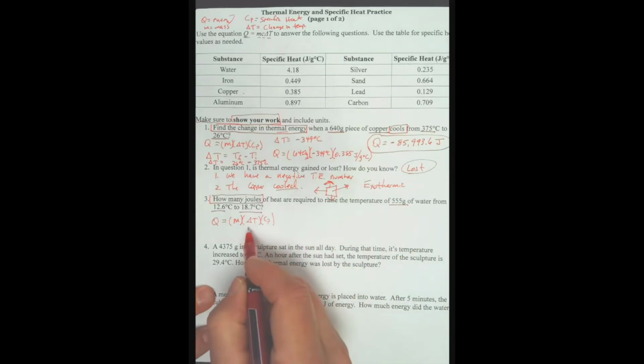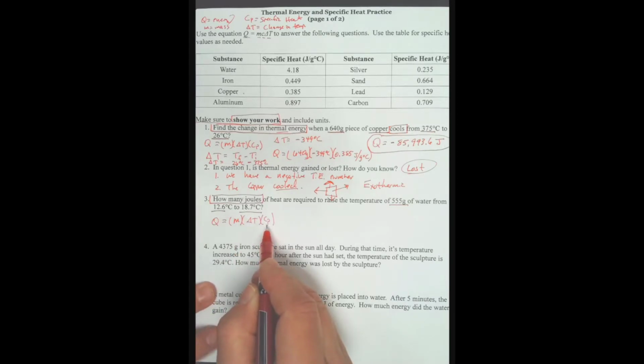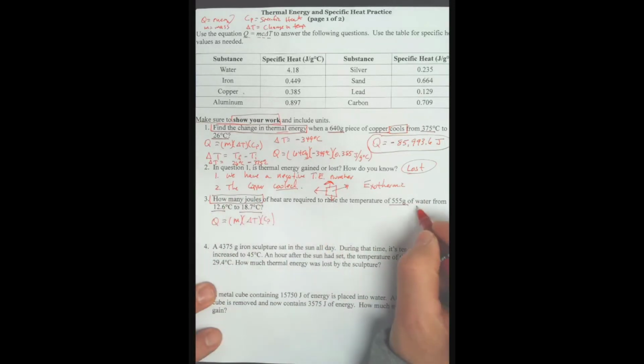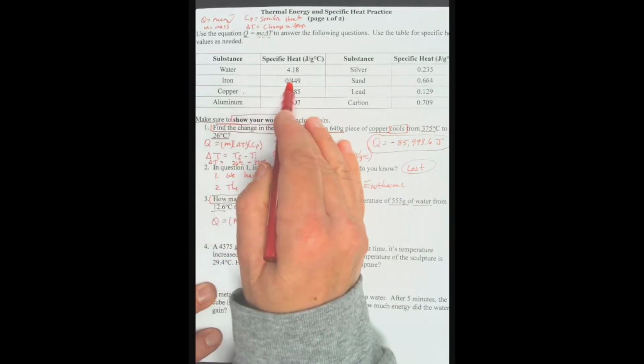Do we have our delta T? We don't, but we do have the data that we need to calculate delta T. And do we have our specific heat? Well, we don't have it in the problem, but we've been told that this is water. And if we look at our table up here, we know that water has a specific heat of 4.18 joules over grams degrees Celsius. So the next step is we have to find our delta T.